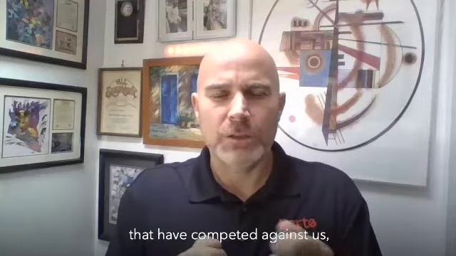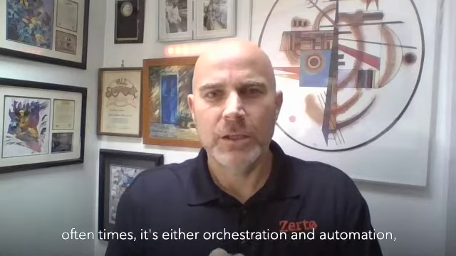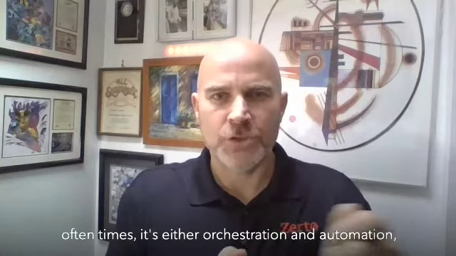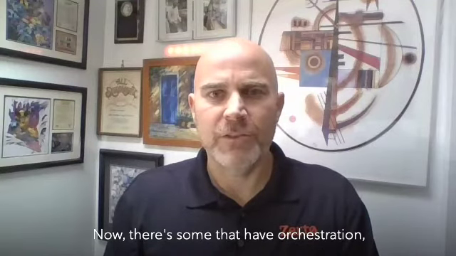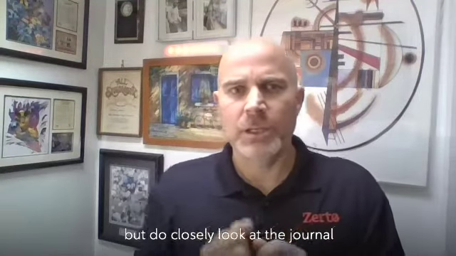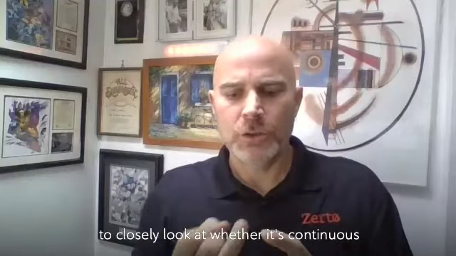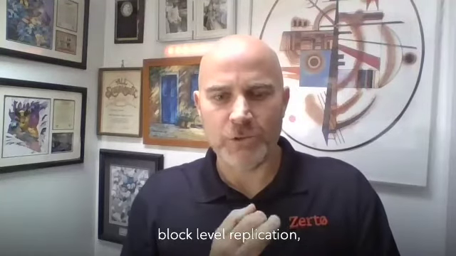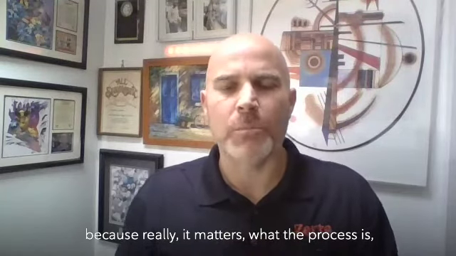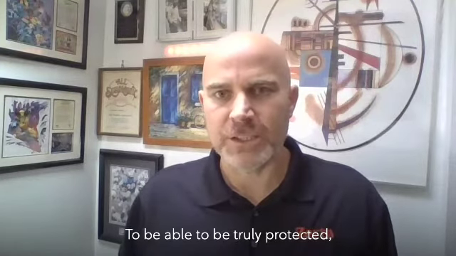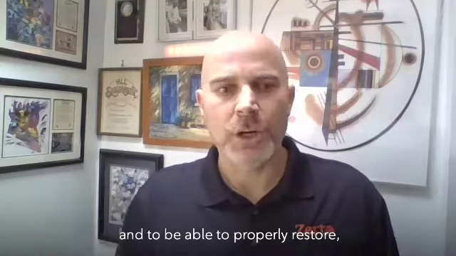So that's the layer that's extra. When you look at the products that have competed against us, oftentimes it's either orchestration and automation or replication. Now there's some that have the orchestration, automation, and the replication, but do closely look at the journal, do closely look at whether it's continuous block level replication, because really it matters what the process is and how it's done to be able to be truly protected and to be able to properly restore.